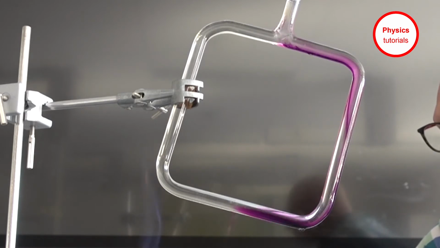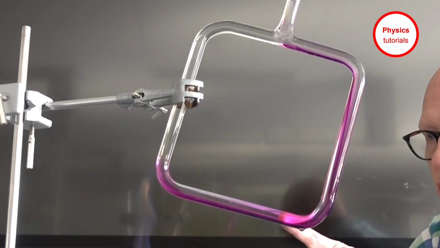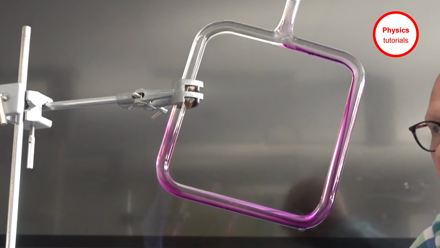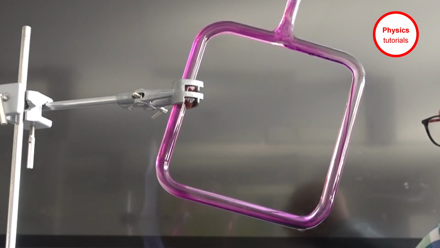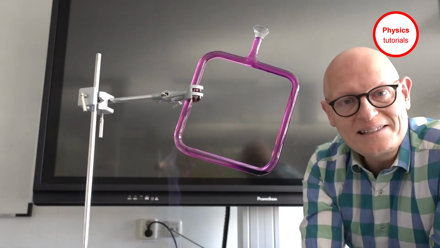What you can see now is that the color, that the water here, is flowing towards the hot area, and then it flows up. This is pretty cool, isn't it?